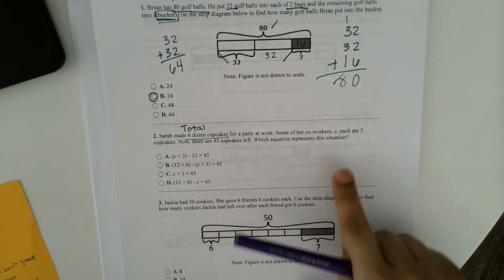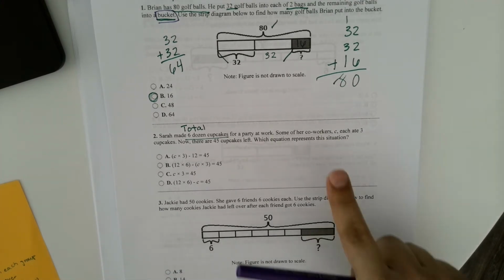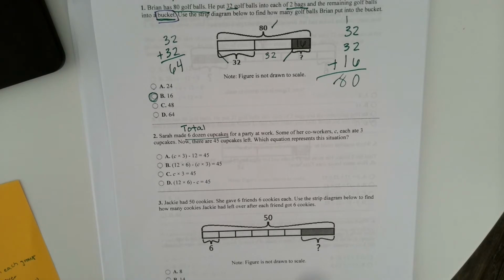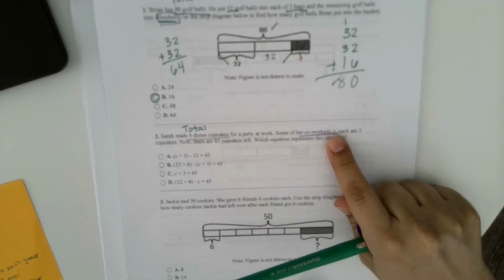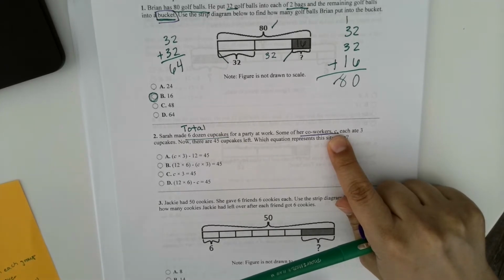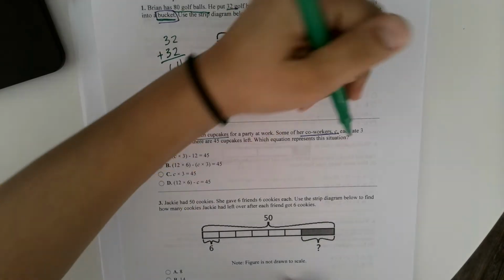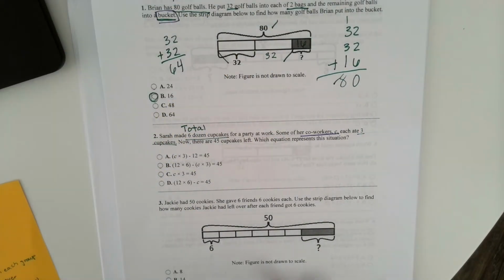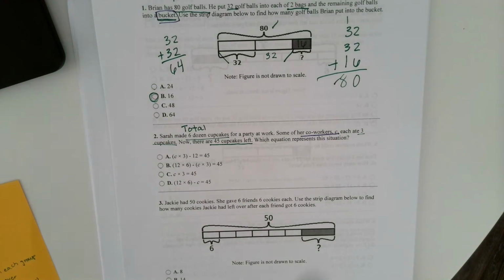Some of her coworkers, C, each ate 3 cupcakes. So here, this is 2 parts, right? So what I don't know is how many coworkers. The C tells me this variable stands for an unknown number, and they each ate 3 cupcakes. And finally, there are 45 cupcakes left. So this is kind of like the problems we did yesterday where it was a multi-step. It's looking like it's going to set up the same way.